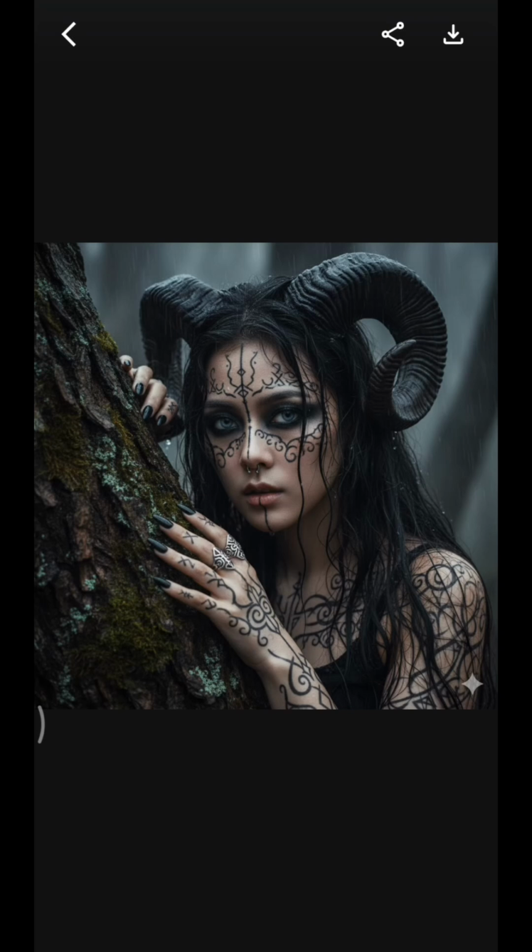And okay, so that's how you can create the Dark Forest Look using Gemini's Nano Banana tool.